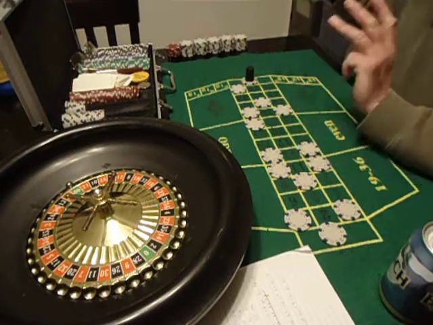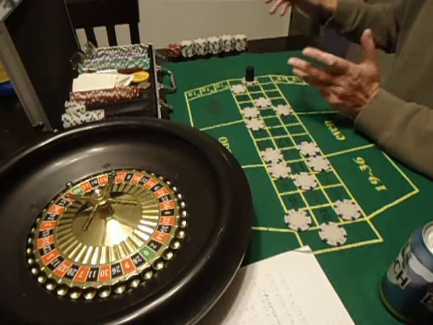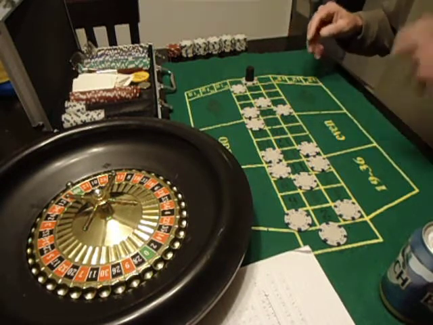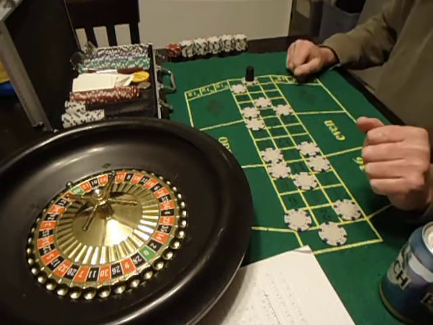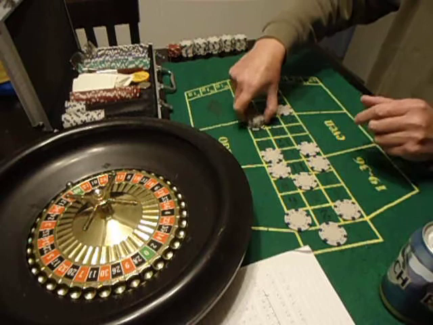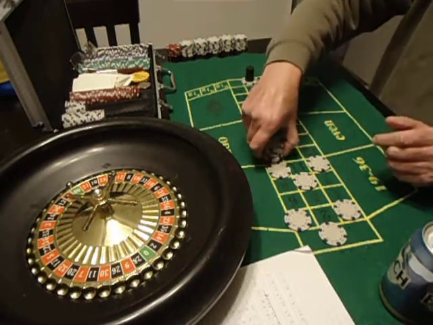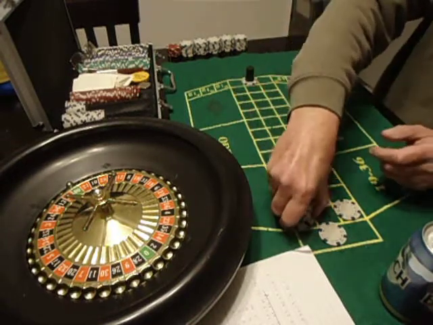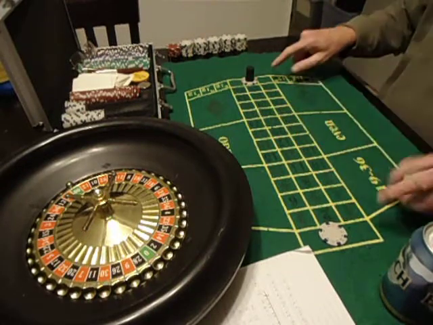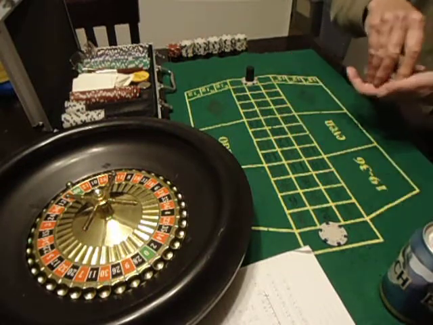Like I said, I'm going to turn $50 into $1,000, but it's going to take a while using many different systems. So again, I'm going to just remove these 12 numbers, because there's 12 single dollar bets here, and the 0 and 00.